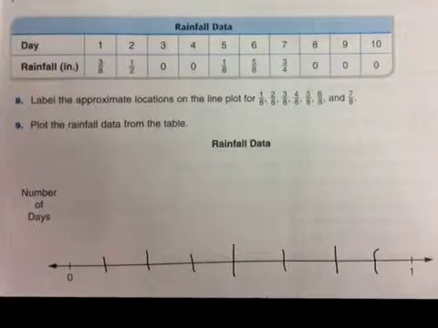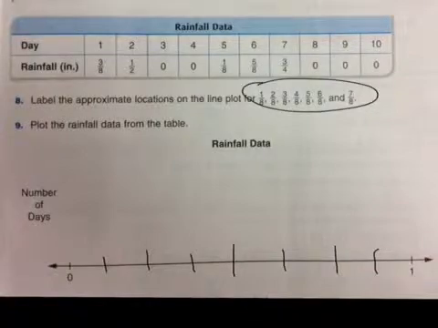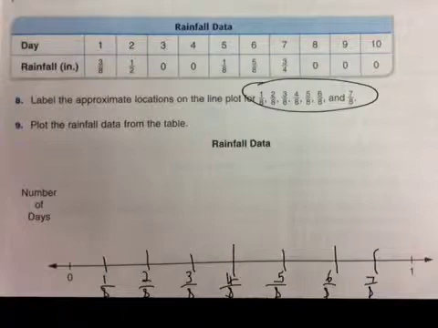And now I can start plotting these points on the line, right? Just like so. You can see that this is 1 out of 8, 2 out of 8, 3 out of 8, 4 out of 8, 5, 6, 7 out of 8. We also know that we can simplify this. From here to here, it's 1/4. And from here to there, this is exactly the halfway mark. It's 1/2. But we didn't simplify.